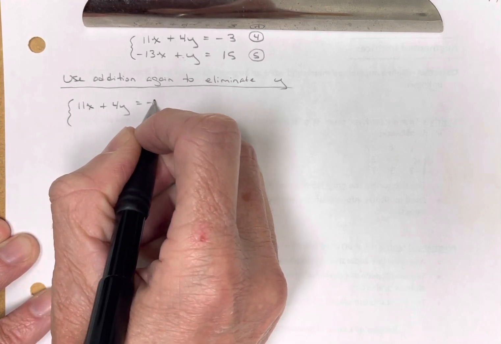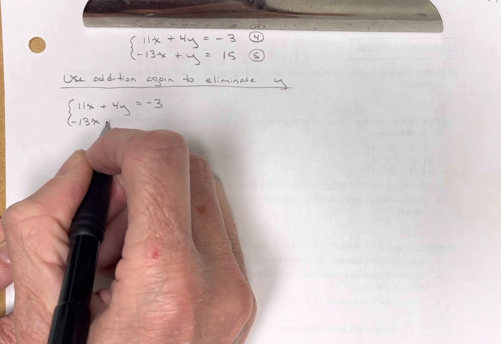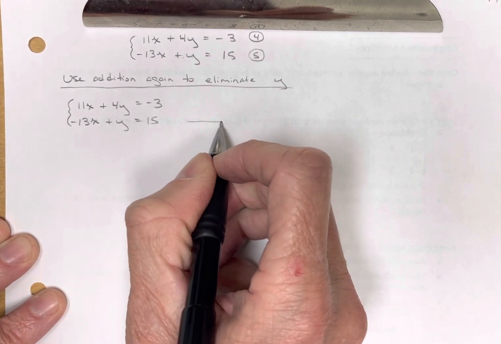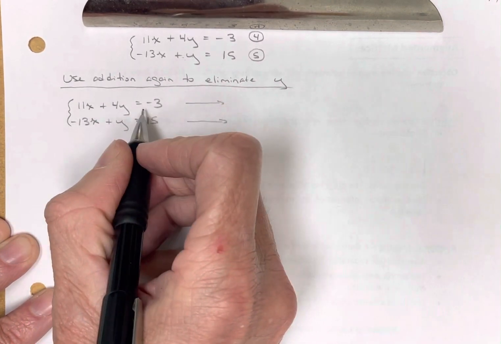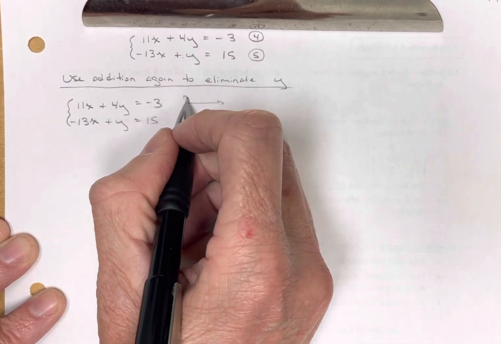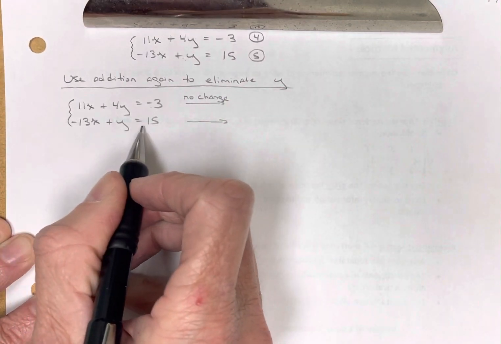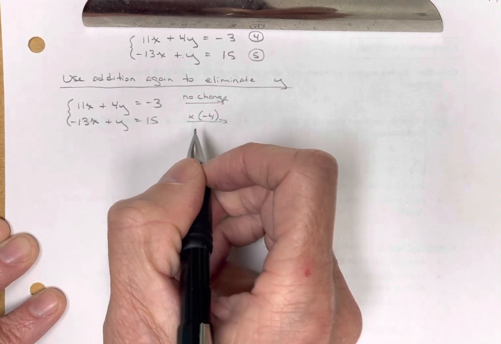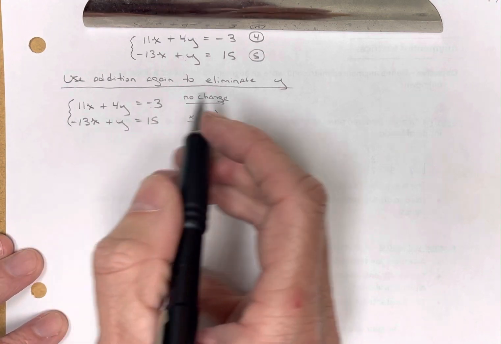A fair amount of rewriting on my part just to make sure that things are clear for you on your end. Okay, now I know what I'm going to have happen. I know that for equation number 4 here, there will be no change. And for equation number 5, I want to multiply it by -4 so that I'll get a 0 when I add up my y's.